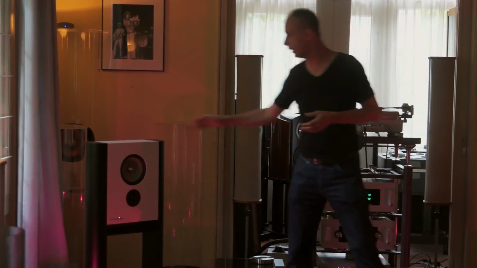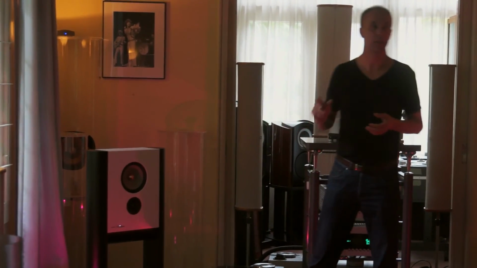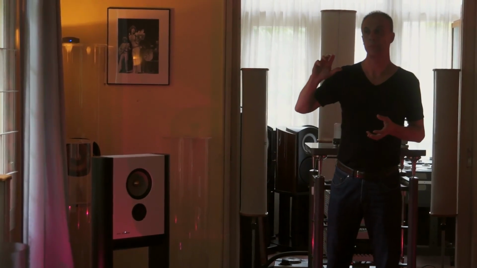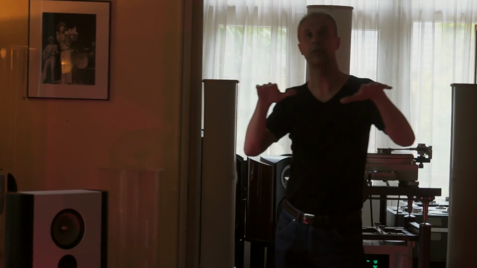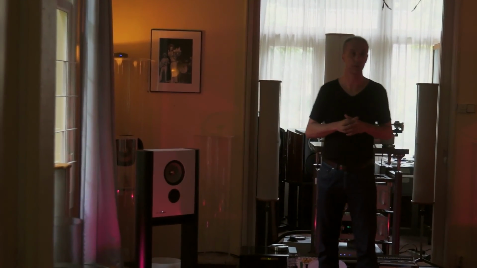Moreover, because we calibrate each unit, the tolerances of the drivers are calibrated out to optimize the frequency and phase response, and that's a manual process.